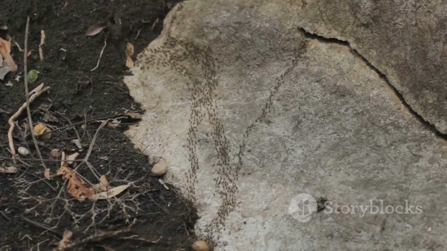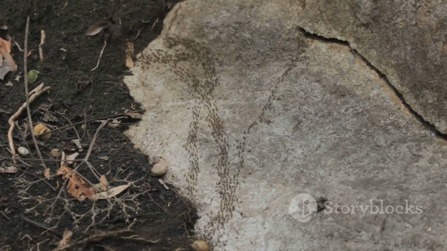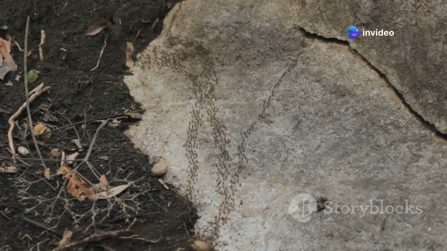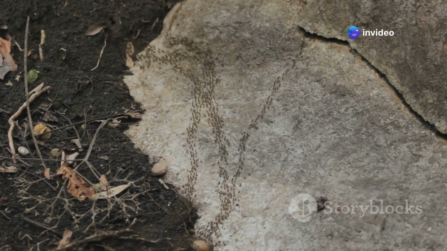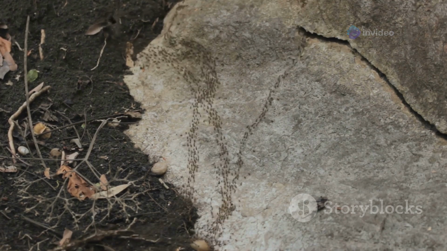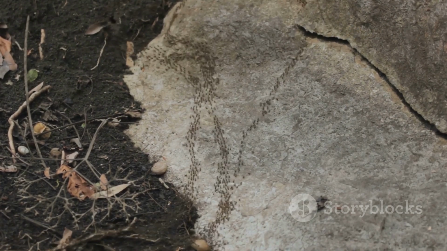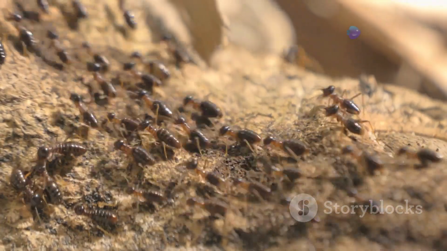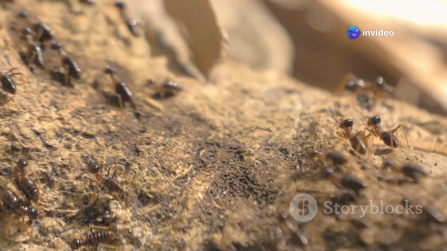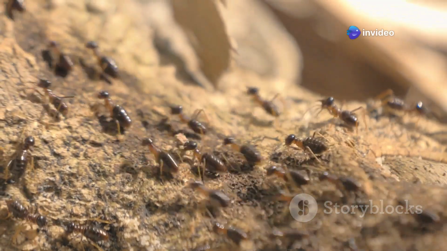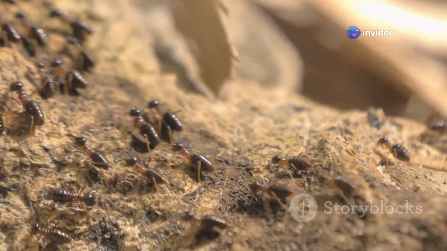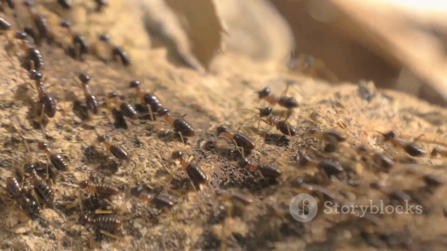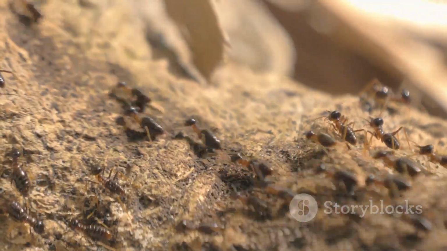Other ants follow this trail, reinforcing it with their own pheromones. As more ants travel the path, the trail becomes stronger and more defined, making it easier for additional ants to find and follow. This positive feedback loop ensures that food is quickly and efficiently transported back to the nest. If a food source is abundant, the pheromone trail becomes stronger, attracting more ants. This ensures that the colony can take full advantage of plentiful resources. The more food there is, the more ants are recruited to collect it, maximizing the colony's efficiency.